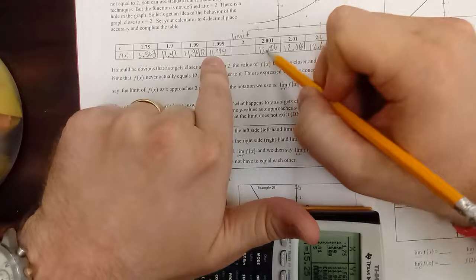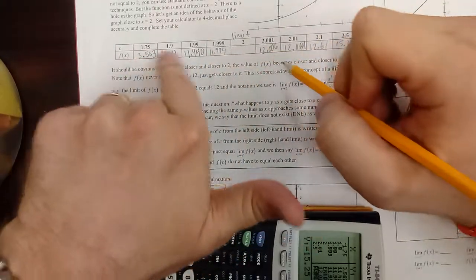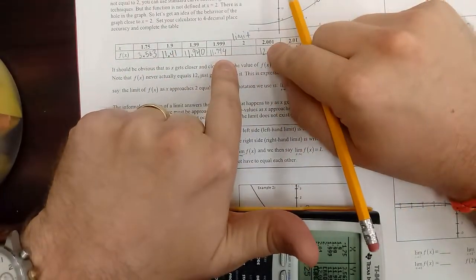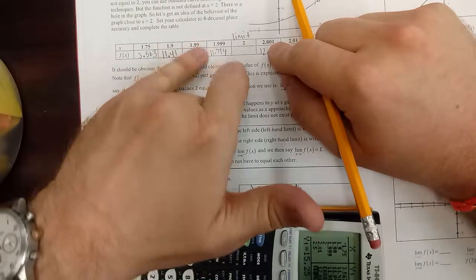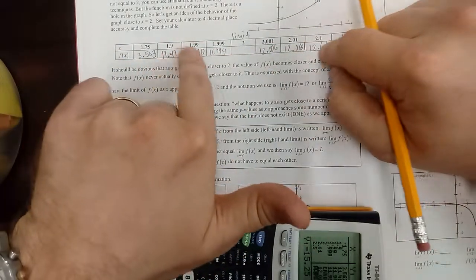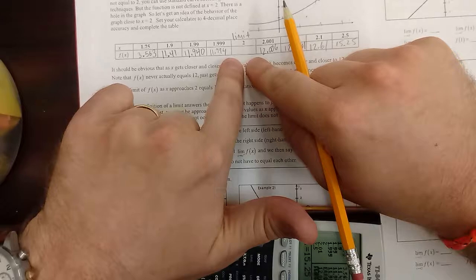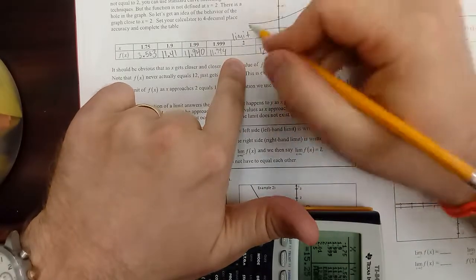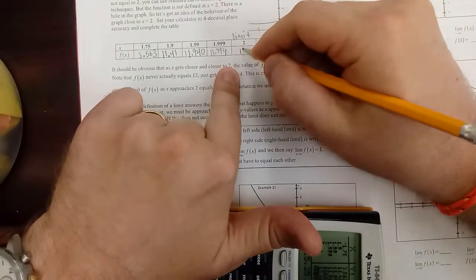Our limit is what it looks like these are approaching. We call this the left hand and the right hand. Left is the lower numbers, right is the higher numbers. The left and right hand are both approaching what looks like 12. And so our limit actually is 12.